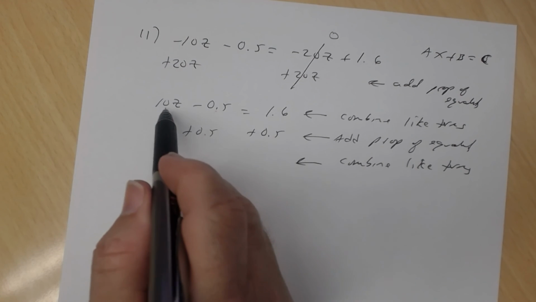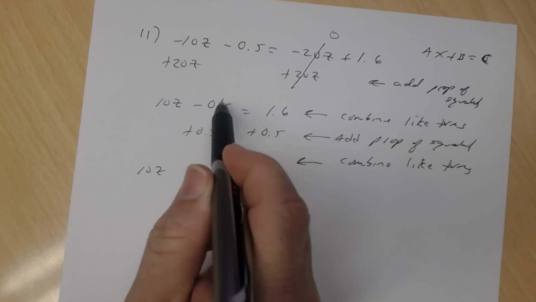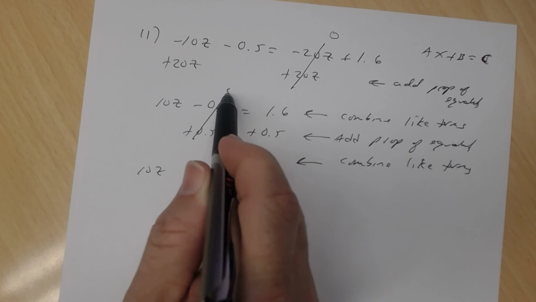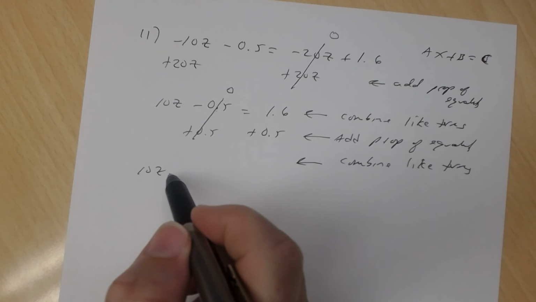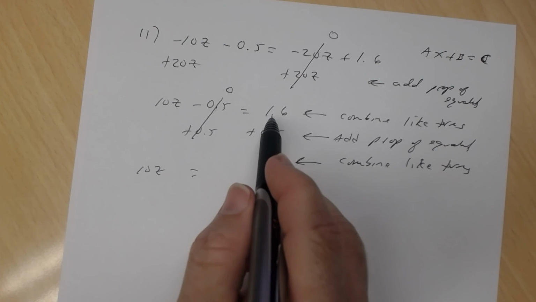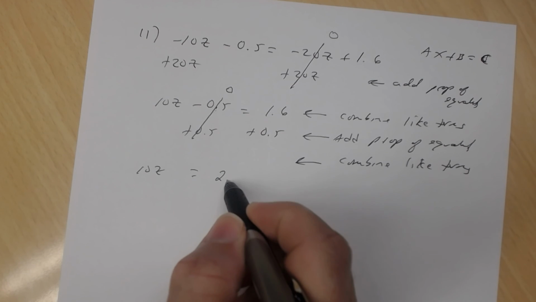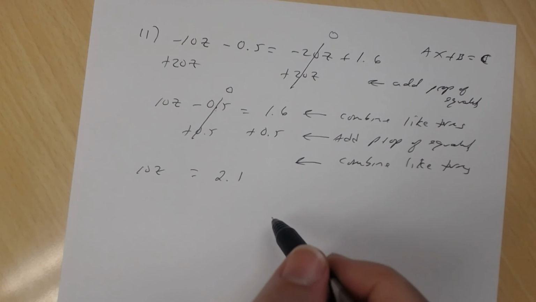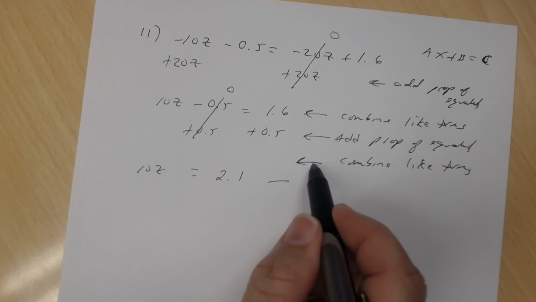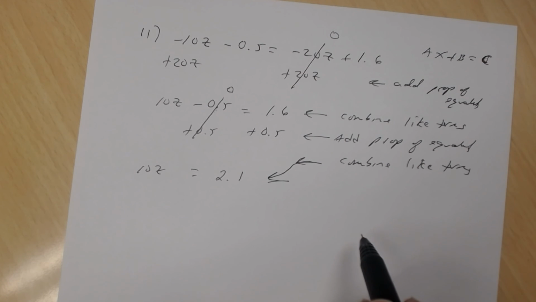Negative 0.5 plus 0.5 is 0. So 10z plus 0 is 10z, equal 1.6 plus 0.5 is 2.1, so 2 and 1/10. That's how I got this.